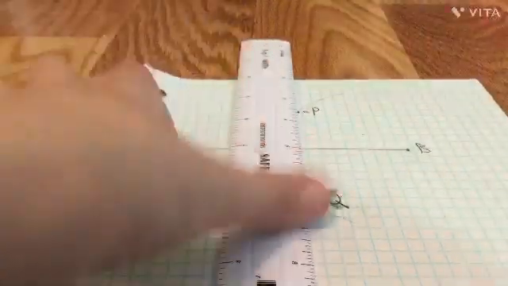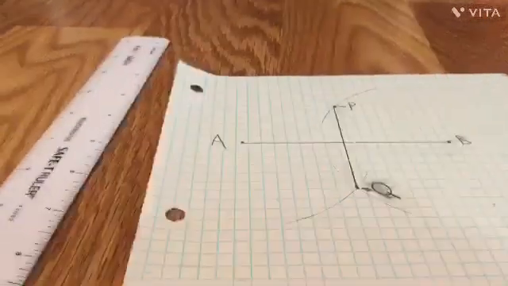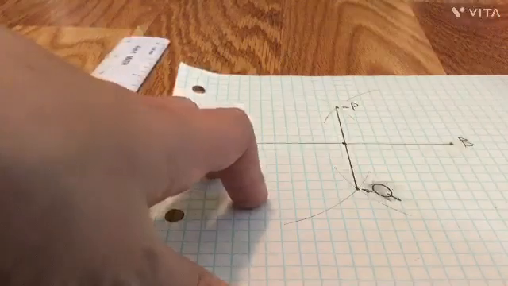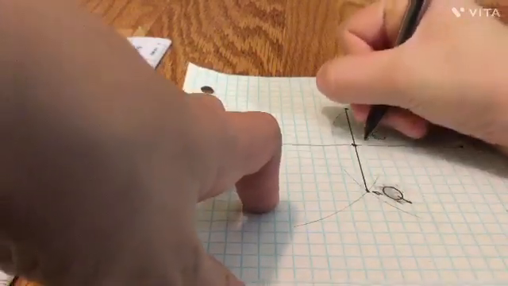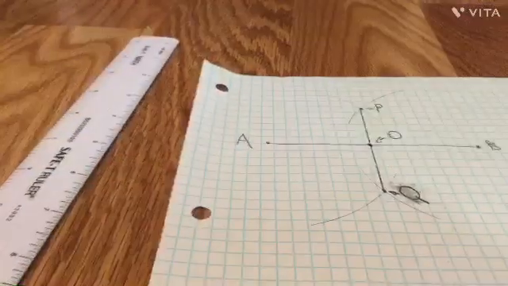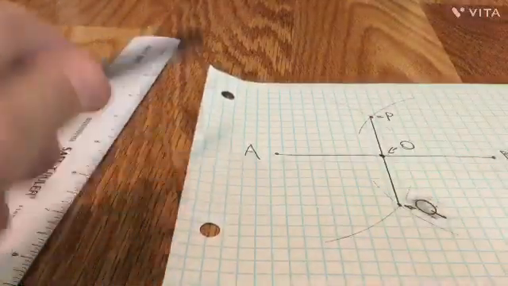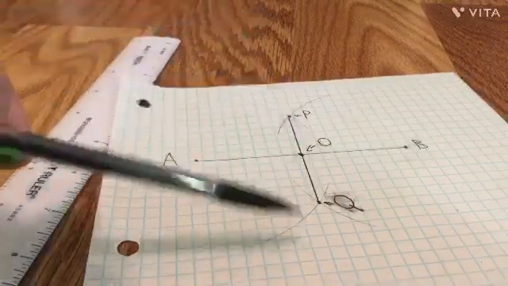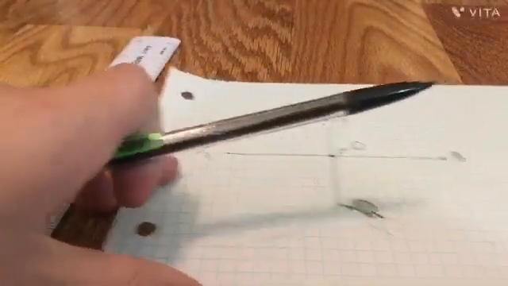There, you just create a new line segment. You can put a little dot in the center and label it O. Now we have points A, B, P, Q, and O. And that's how you bisect a line segment.